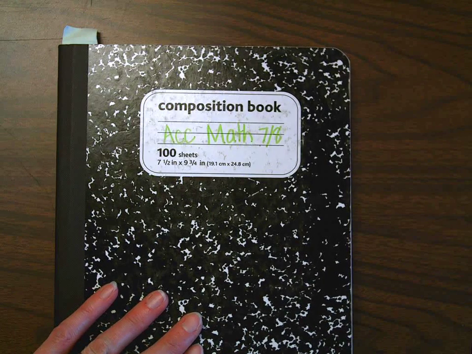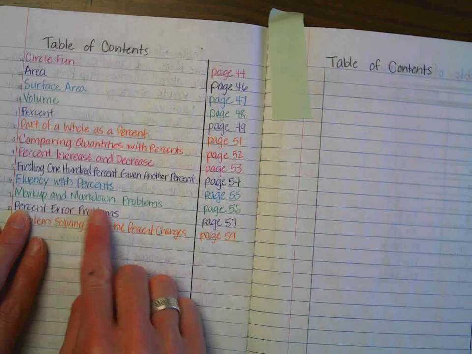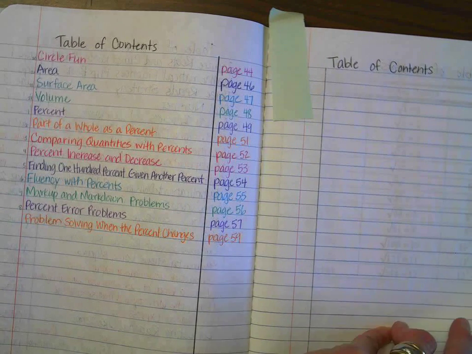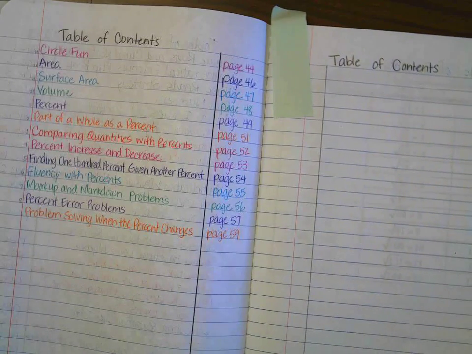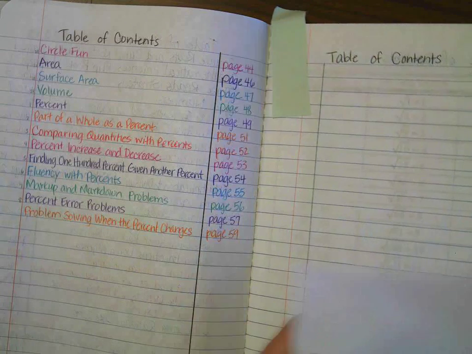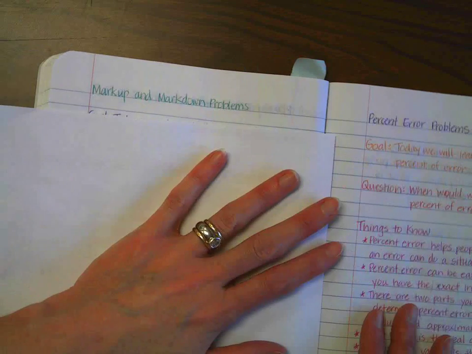We are starting Module 10, Lesson 7, and it is called Mark Up and Mark Down Problems, and we find that on page 56 in my comp book. I'm turning to that now. So here it is, okay.